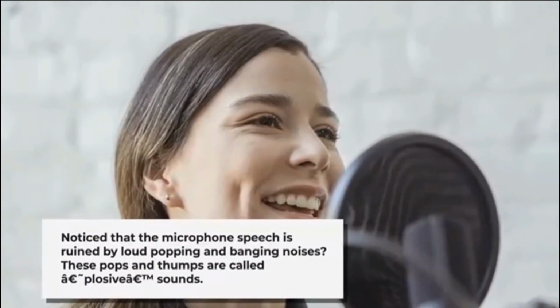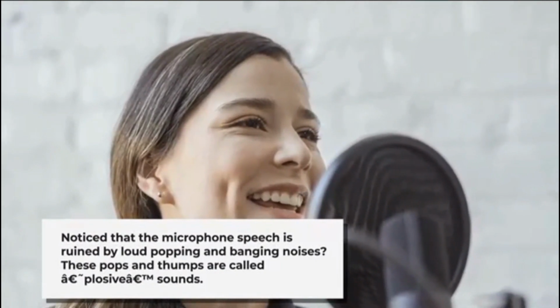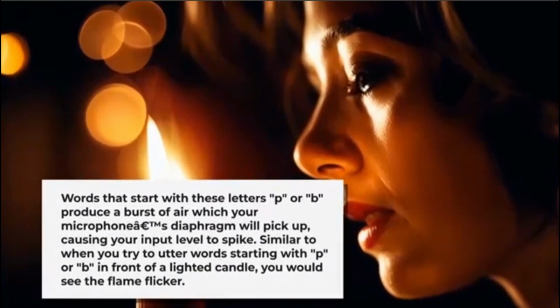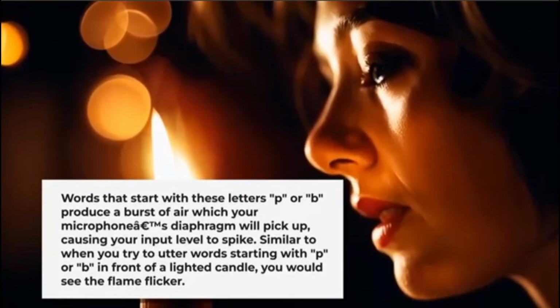Dead sure, you have tried distinguishing the sound of your speech when spoken normally and on a microphone. Notice that the microphone speech is ruined by loud popping and banging noises. These pops and thumps are called plosive sounds. Words that start with these letters P or B produce a burst of air which your microphone's diaphragm will pick up, causing your input level to spike.